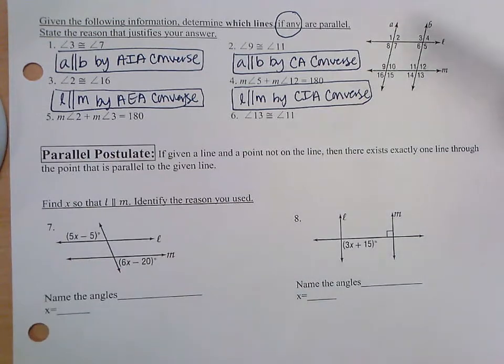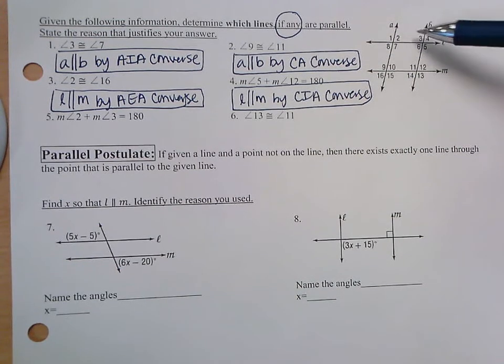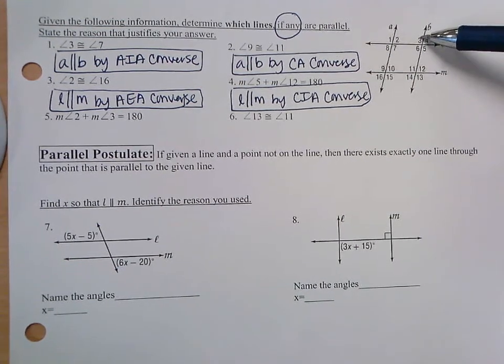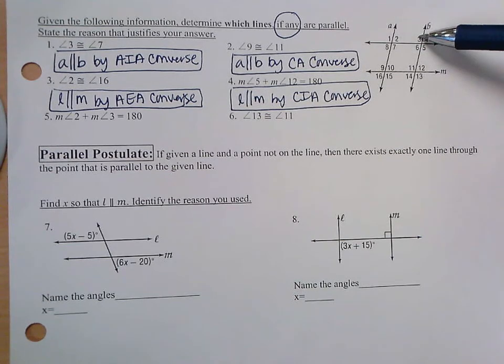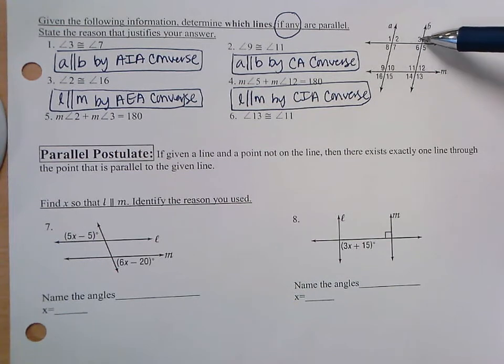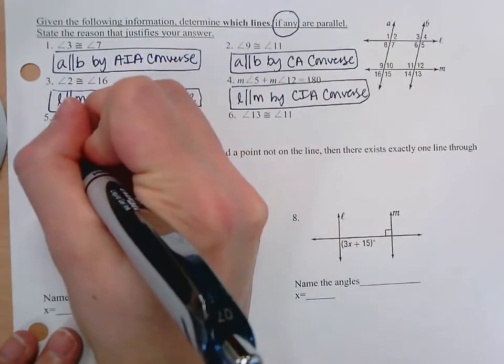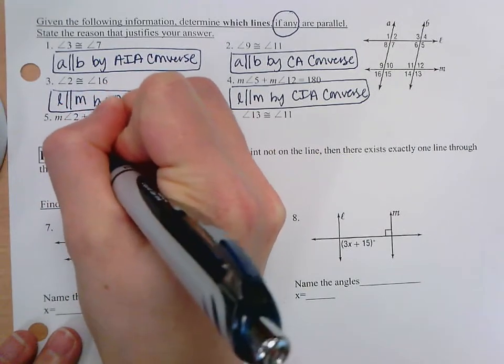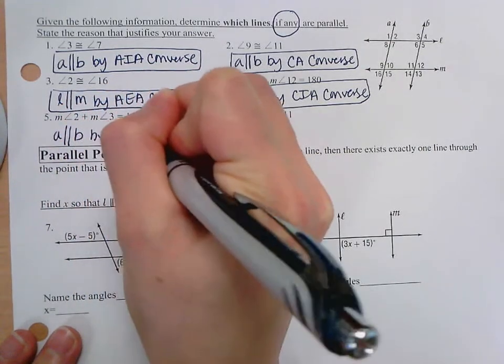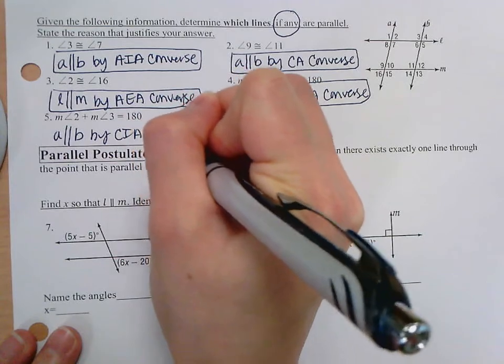Number 5, if the measures of angle 2 and 3, if those add to 180. Yep, which two lines would be parallel? A and B, yep.